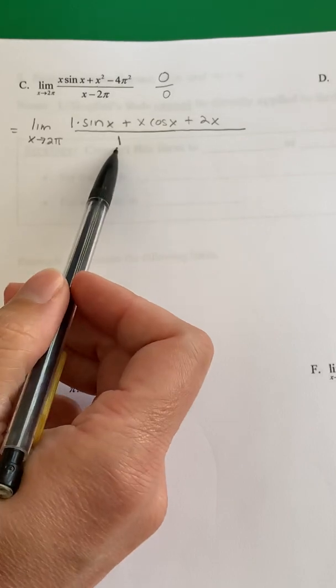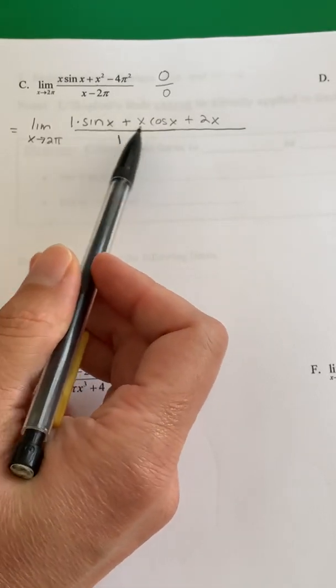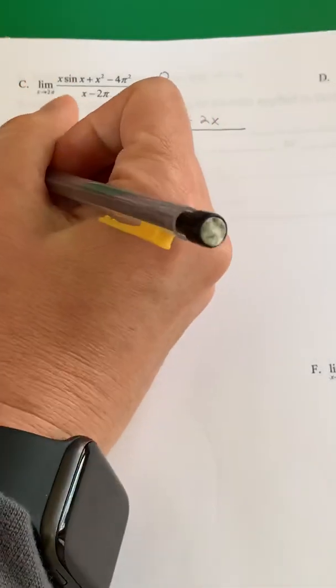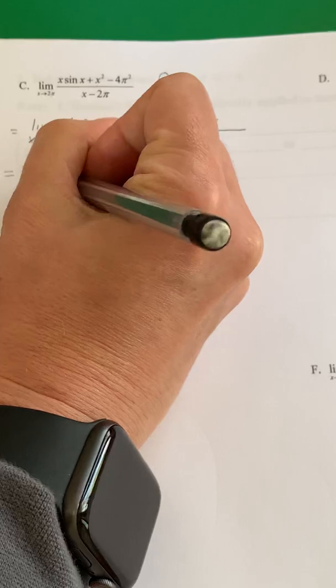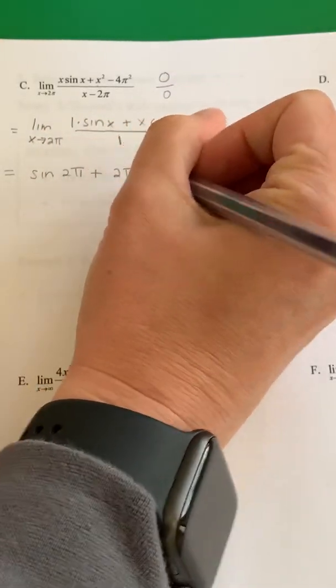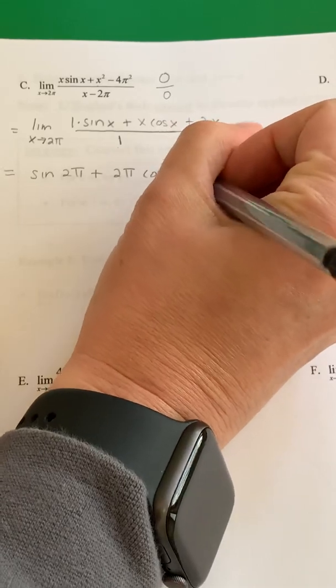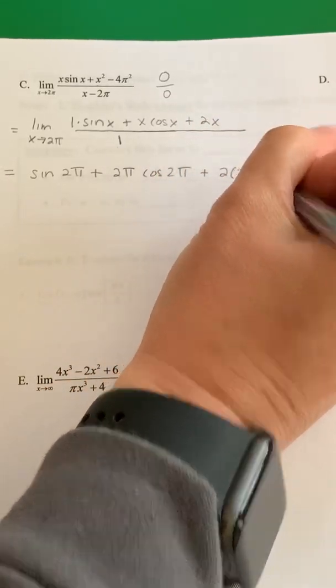Now we check to see if we can take the limit, and we definitely can because we won't get a denominator of 0 if we try to plug 2 pi in, so we're ready to evaluate. Remember, when we evaluate, this is when the limit drops off, so we're looking at the sine of 2 pi plus 2 pi times the cosine of 2 pi plus 2 times 2 pi.